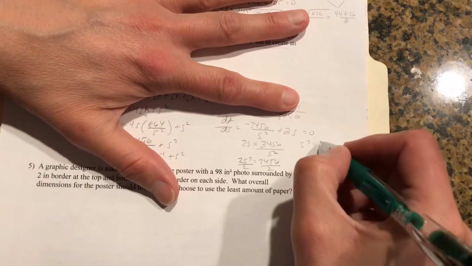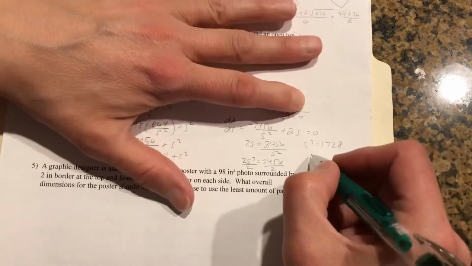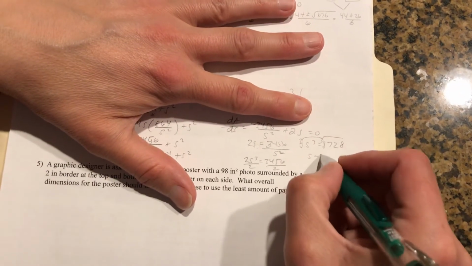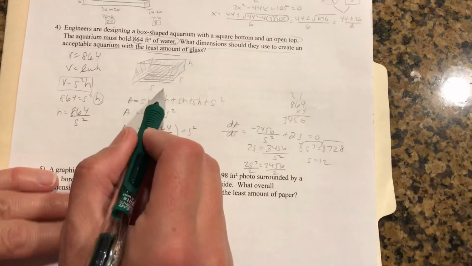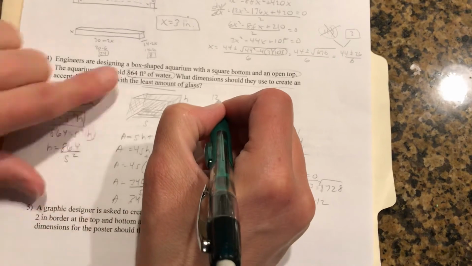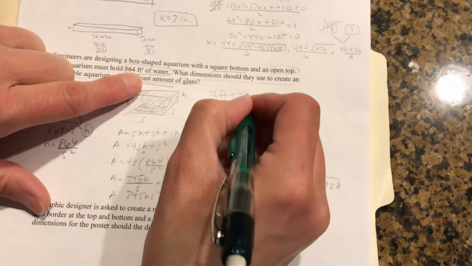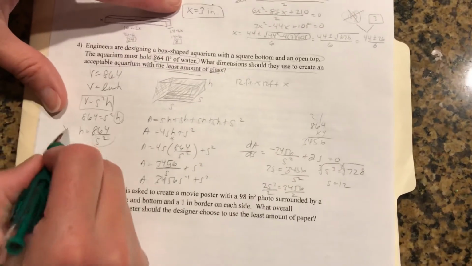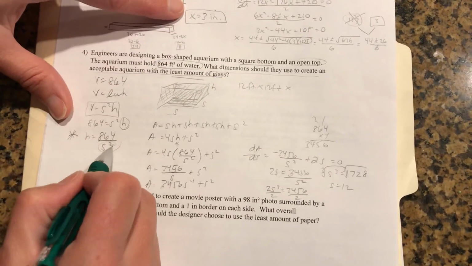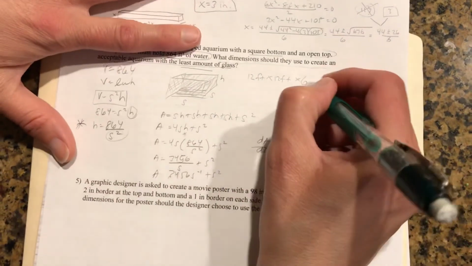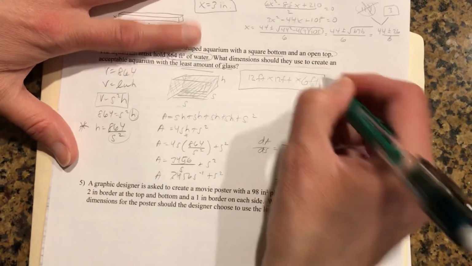S cubed equals, I think it's 1728. And then I take the cube root of both sides. So S equals 12. So if S is 12, then what dimensions should they use? It's 12 feet by 12 feet by, and if I plug 12 into this to figure out what H is, 12 squared is 144. So I did 864 divided by 144, which is 6. And those are the dimensions of the open-top aquarium.